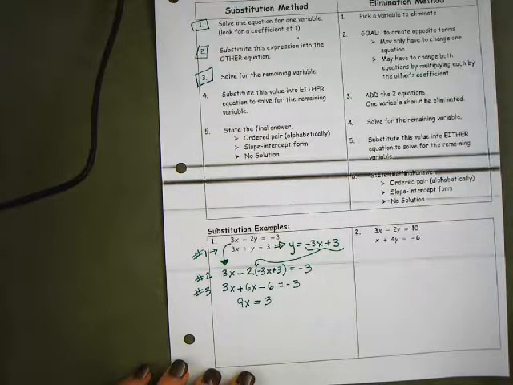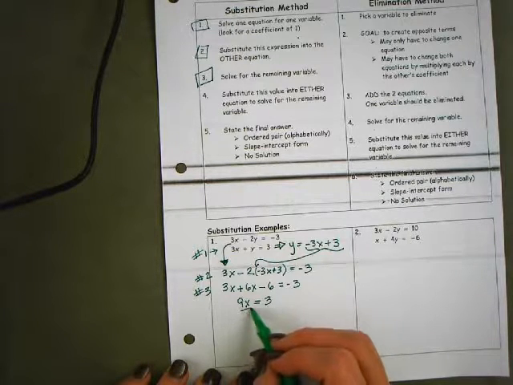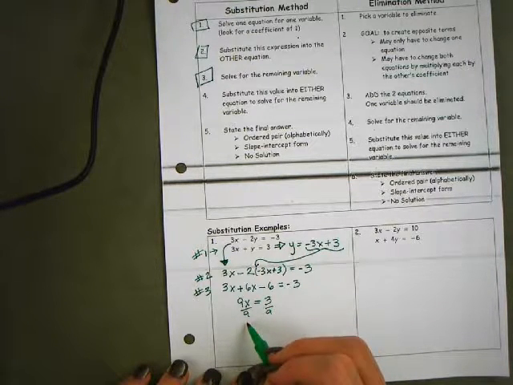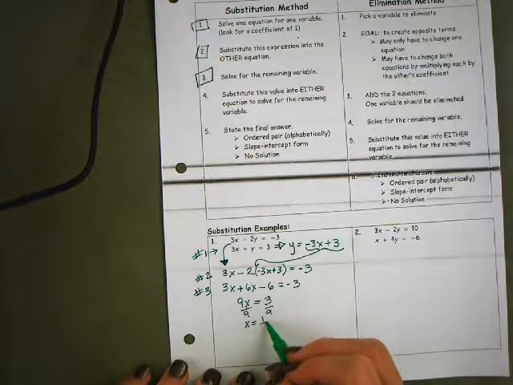So everyone see how I did that? And then I'm going to divide by 9, and I'm solving for x. So x actually becomes 1/3.